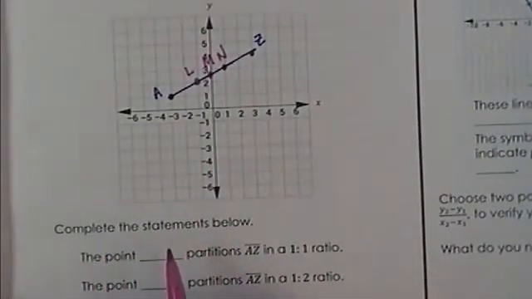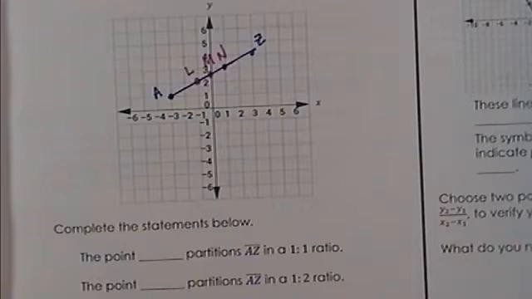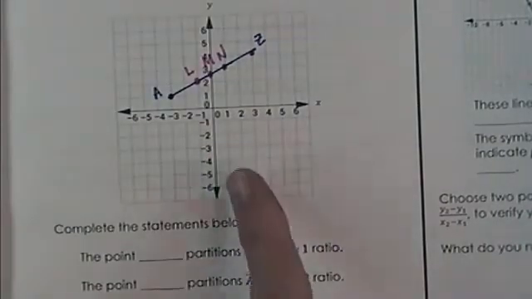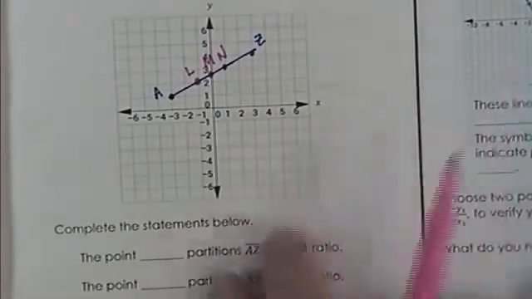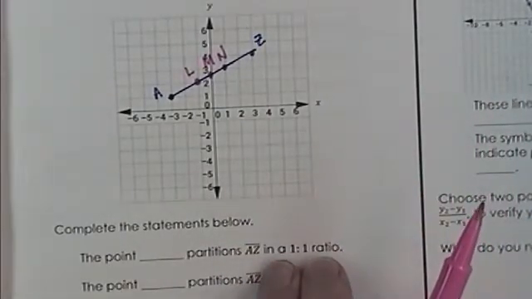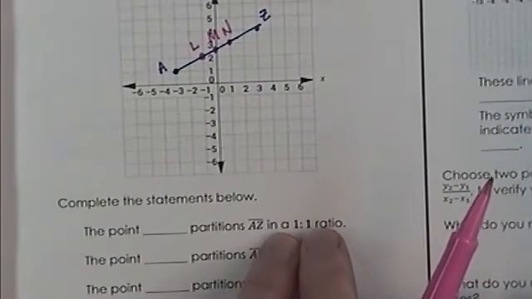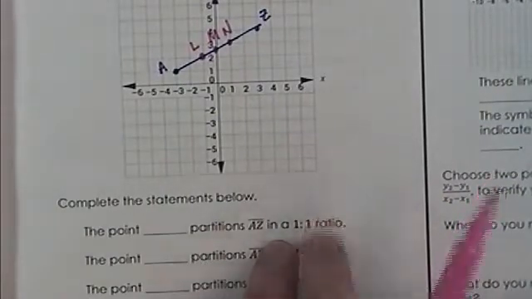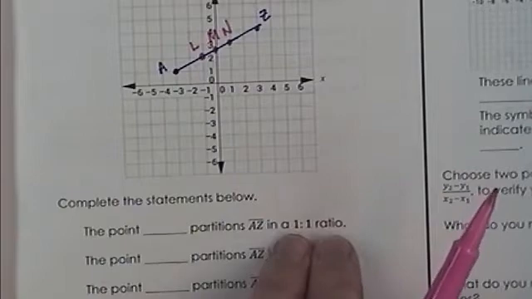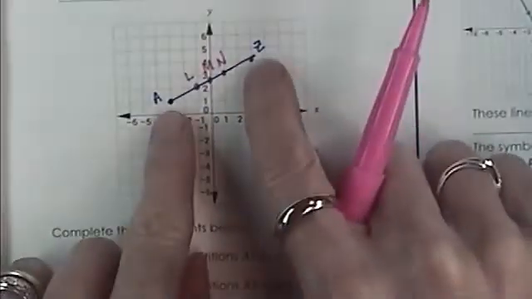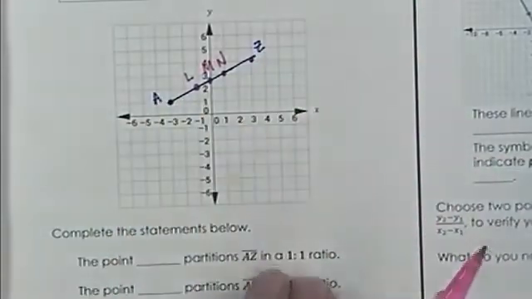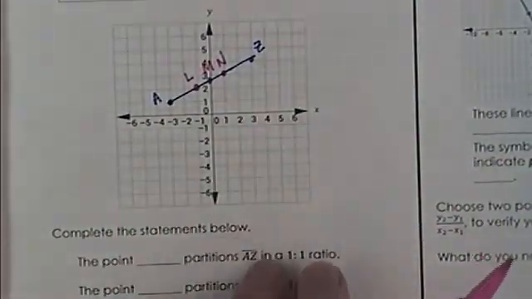The point blank partitions segment AZ into a 1-to-1 ratio. What does that mean, a 1-to-1 ratio? It means that you have 1 section on one side of the point and 1 section on the other side of the point. Equal sides, 1-to-1. So this is telling us that we're breaking it up into how many pieces? 1 on the left, 1 on the right, 2 total pieces. So which point here breaks AZ up into 2 equal pieces, 1 on the left and 1 on the right?